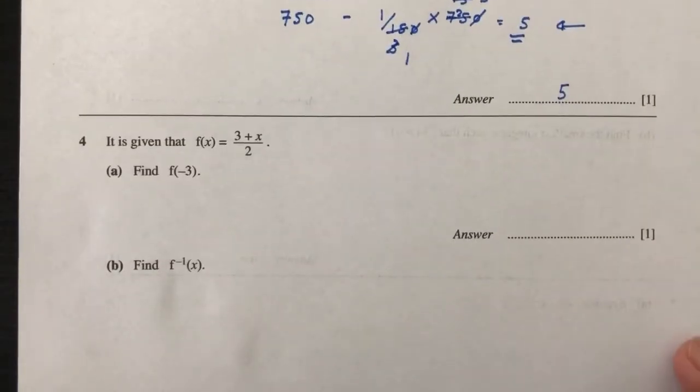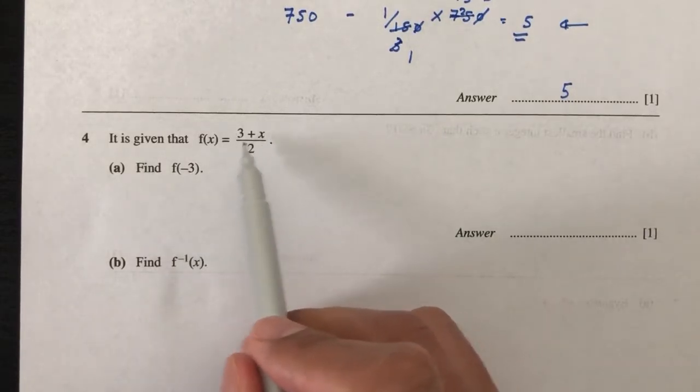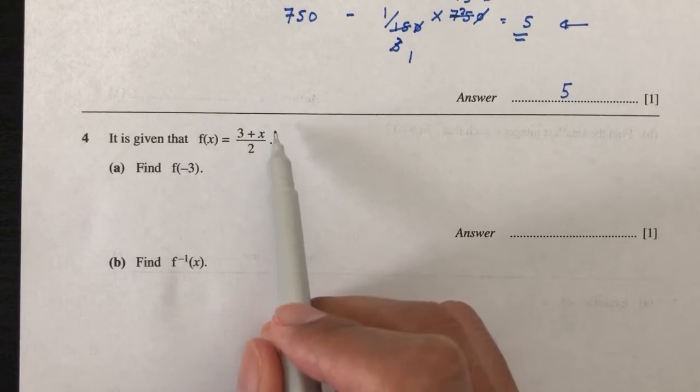Moving on to question 4. It is given that f of x is equal to 3 plus x divided by 2. That's the function f of x.